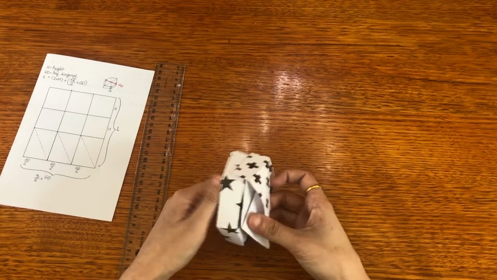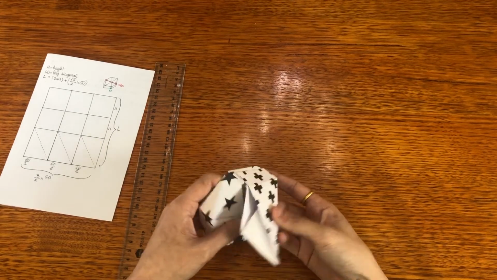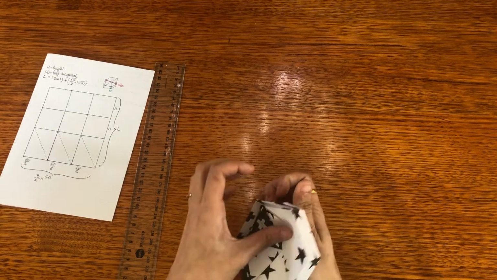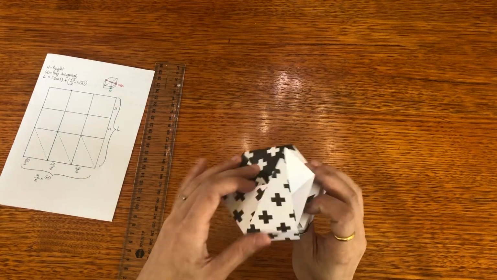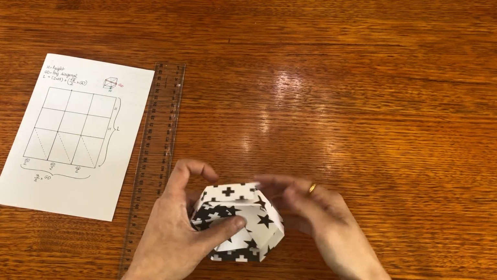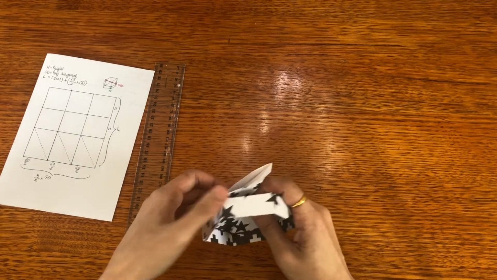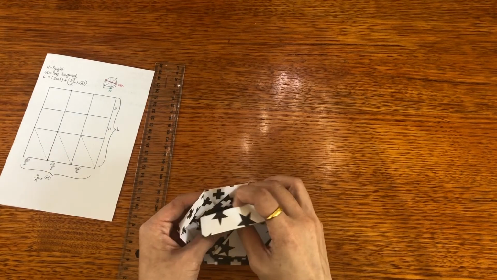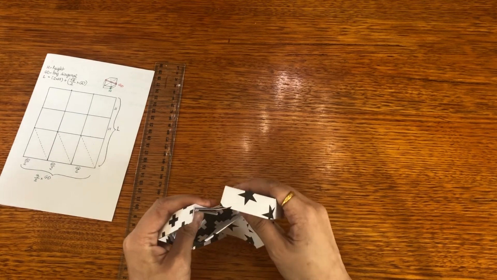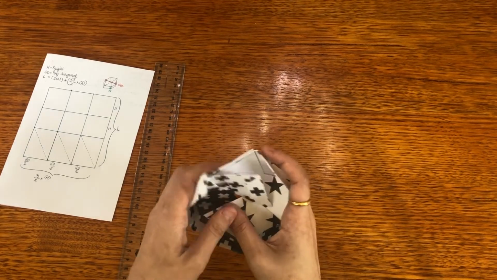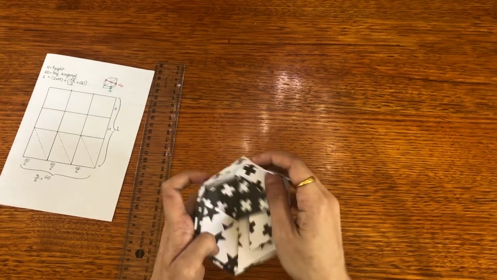And yeah, see this thing there, it's not sealed or anything. You're going to try to bring it upwards on top of the box. It's not easy, huh? Okay.